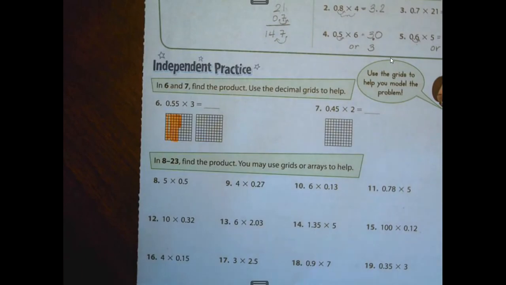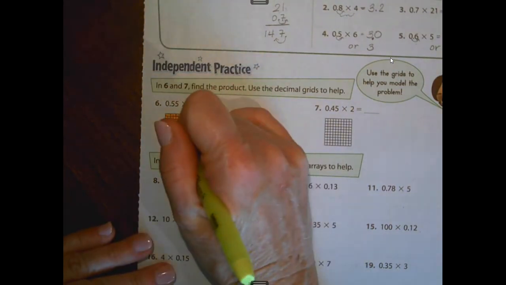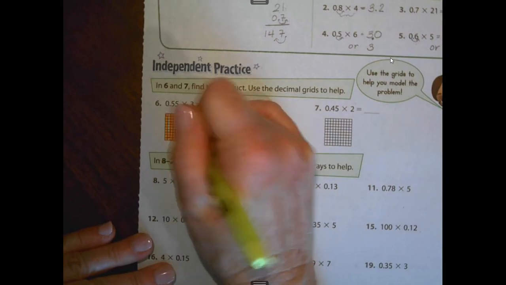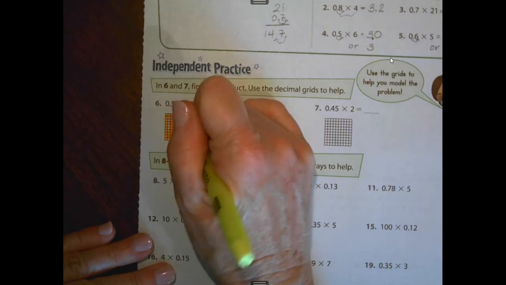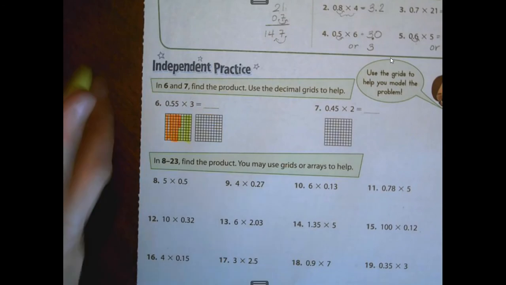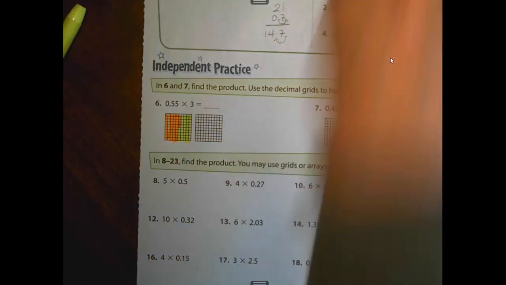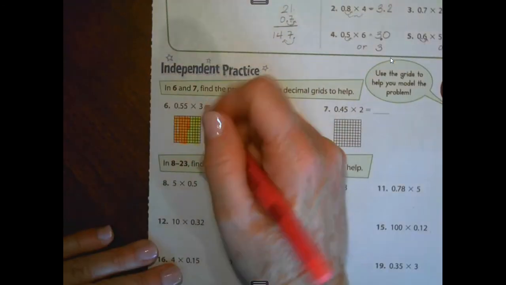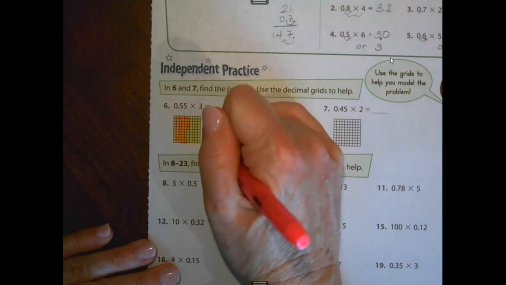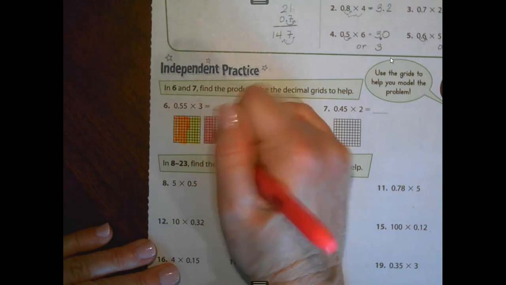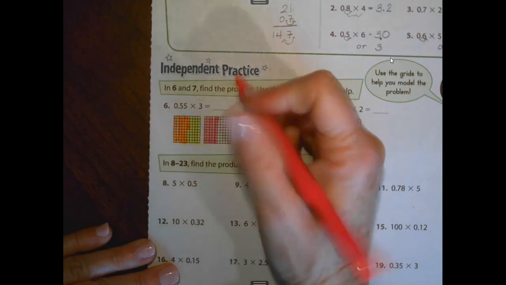All right, there's one group of 55 hundredths. So I need another group of 55 hundredths. There's my 5, 15, 25, 35, 45. And then I need one more group of 55 hundredths. 20, 30, 40, 50.